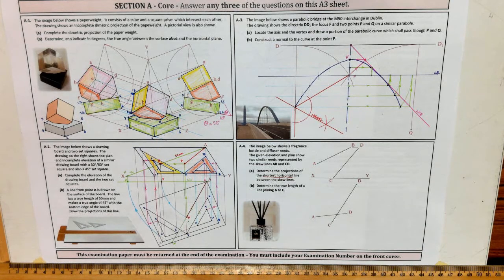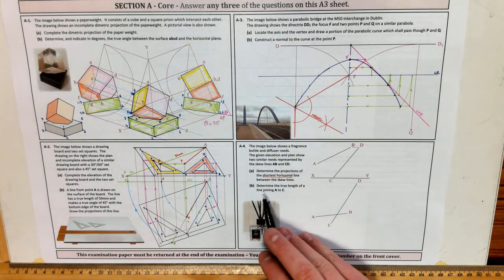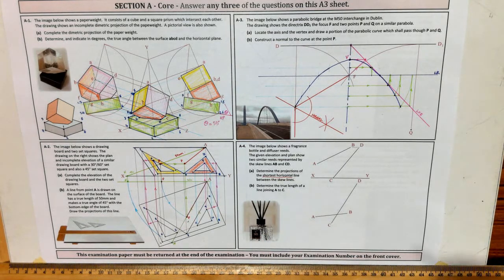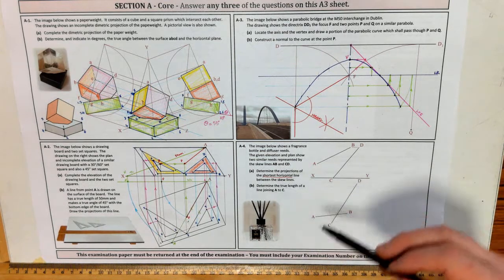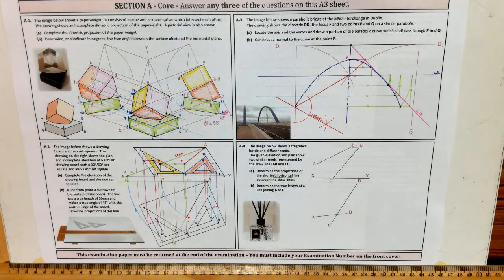And then part B of that question is determine the true shape of the line AC. Determine the true length of the line joining A to C. Okay, so again, there's probably going to be a rotation in that to find the actual true length of that line. So let's get going at that there now.